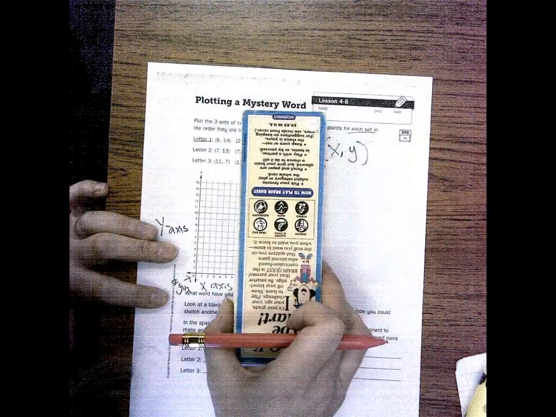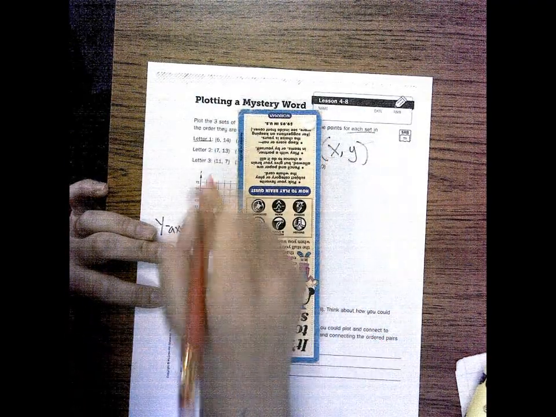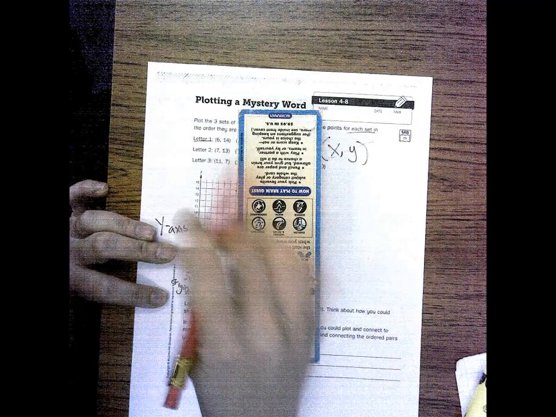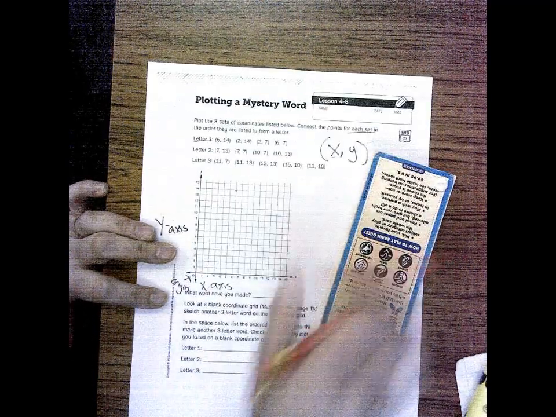And if you're having a hard time like I am, take something straight. It doesn't always have to be a ruler. Like in my case, I'm not using a ruler. 6 up to 14. And we don't want to trace. I see a lot of us tracing. We just want to kind of put that mark there.